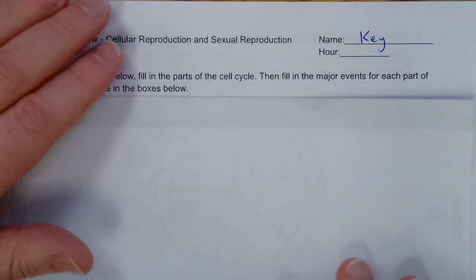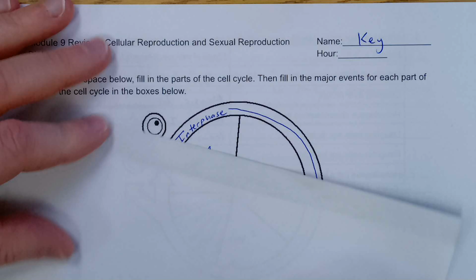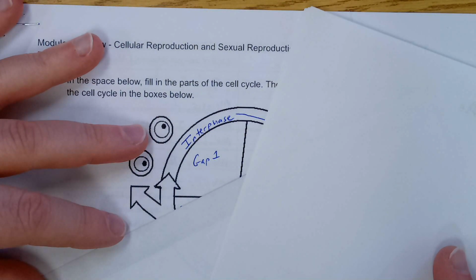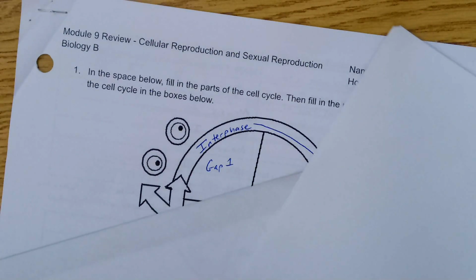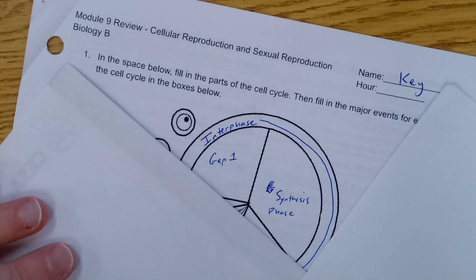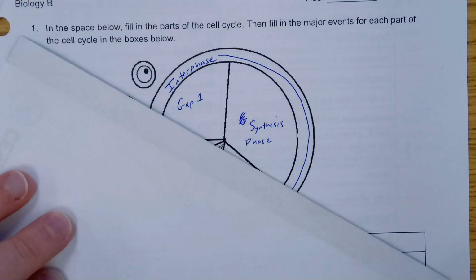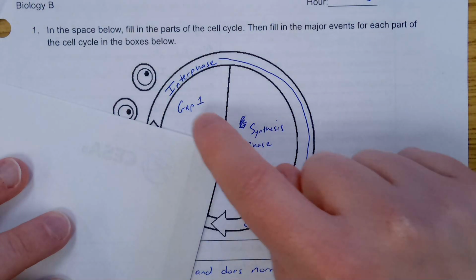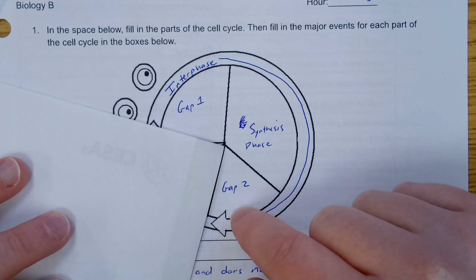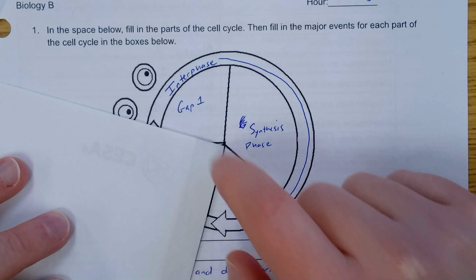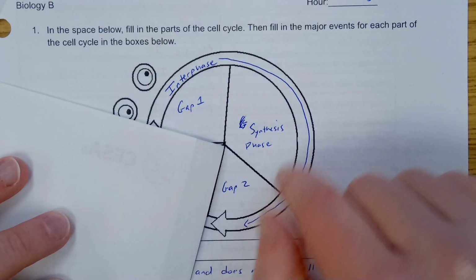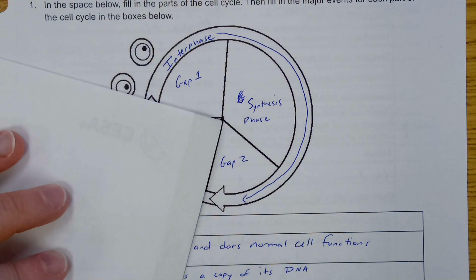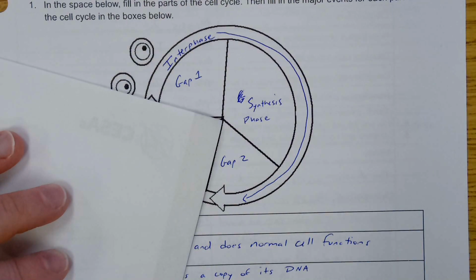Okay, and so the first part of the cell cycle that we're going to label is gap 1. Okay, and so here's gap 1, and then is the synthesis phase, so the S phase, and then gap 2. All three of these, gap 1, the synthesis phase, and gap 2, G1, S phase, and G2, are all part of a process called interphase, okay? Which is just the normal part of the cell cycle where the cell is doing normal cell stuff, growing, doing its job, things like that.